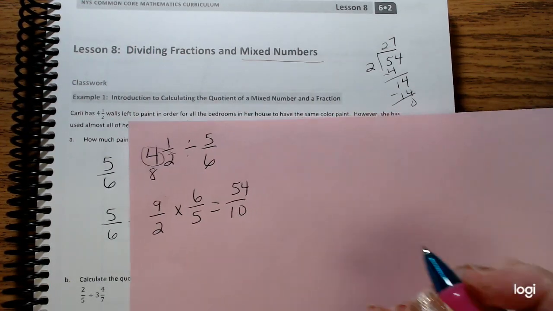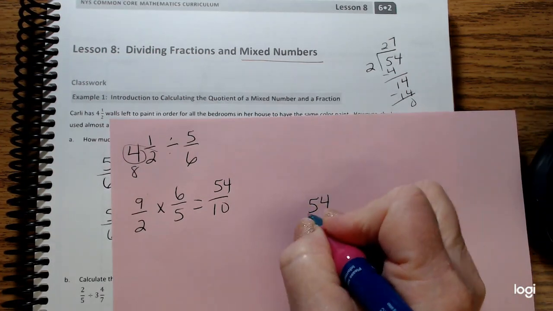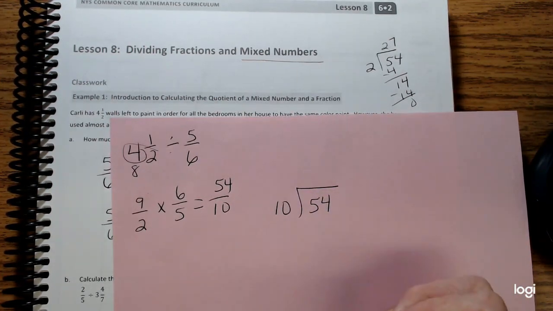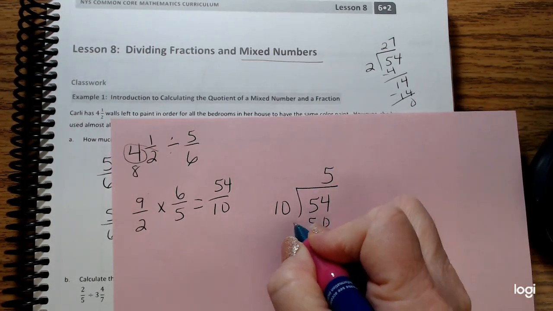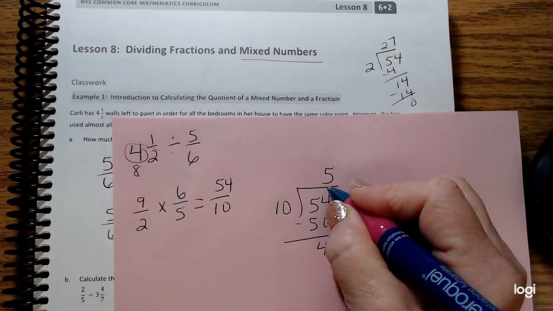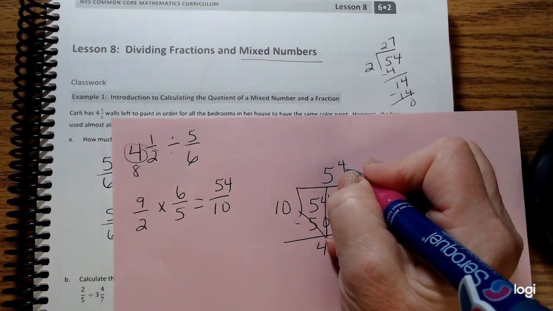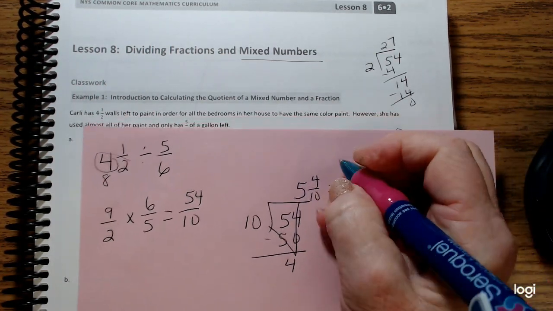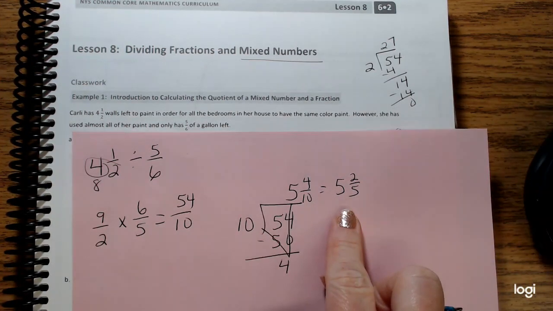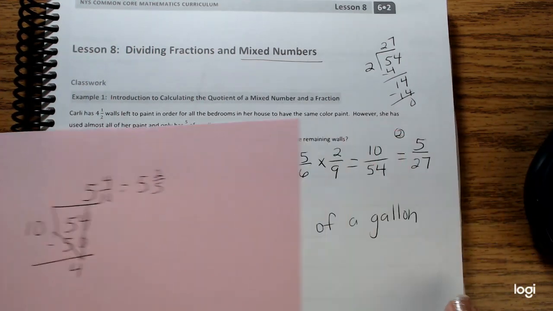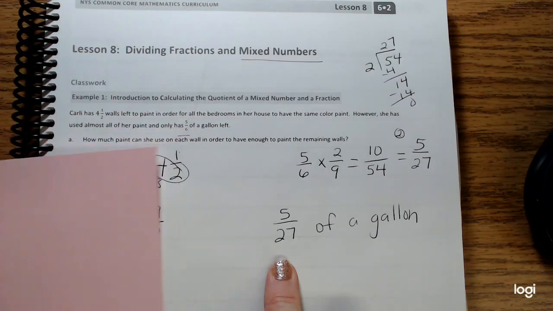Well, that's obviously top heavy, so I would divide. 10 goes into 54 5 times, so I'd have 5 4/10, and some of you know that reduces to 5 2/5. This answer is totally different than the answer we received in our book.